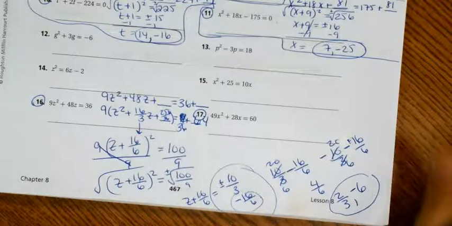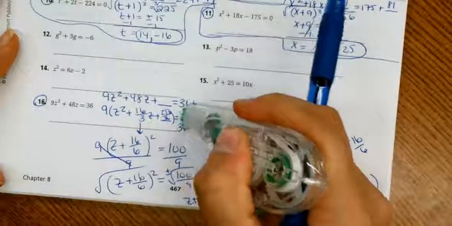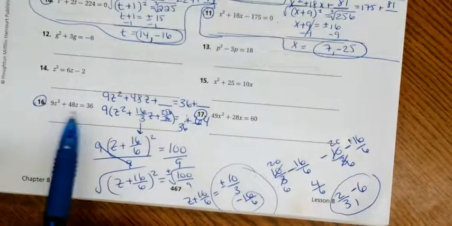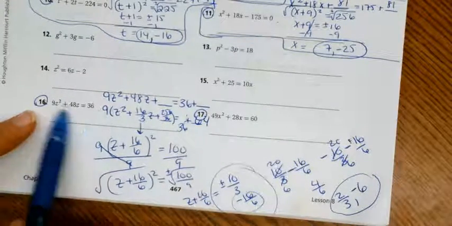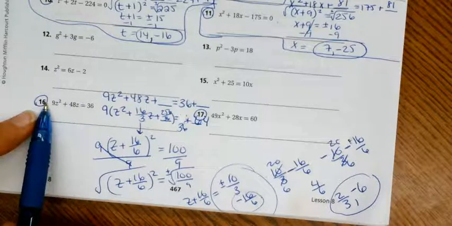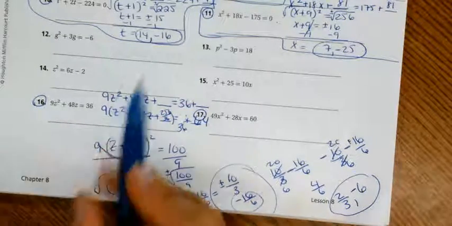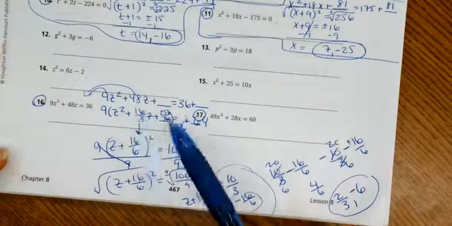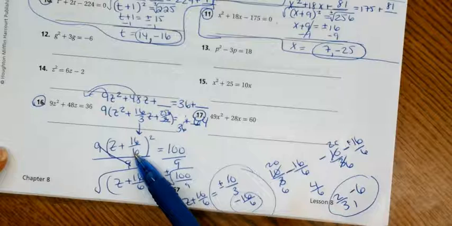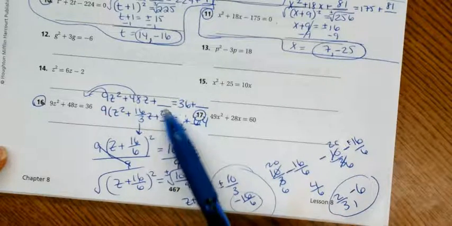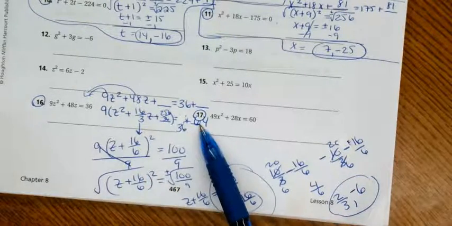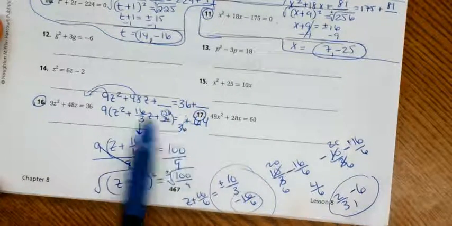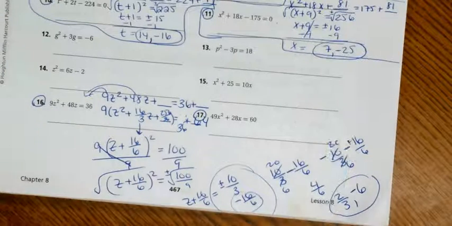So let's go back to the top of this one. What did I do? I put the plus blank on both sides. I pulled out a 9, so I didn't have a leading coefficient. Then I took half of this and squared it. Then I had to multiply that by 9 before adding it to the other side. The 36 was alone because I didn't pull a 9 out of it. It was on the other side of the equation. Is everyone clear on how I did that?